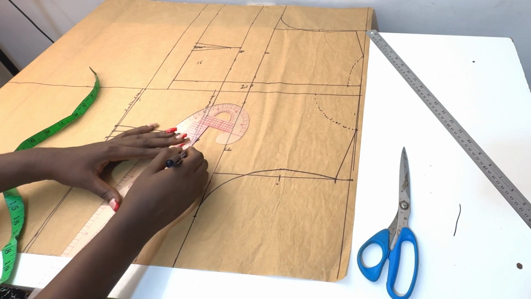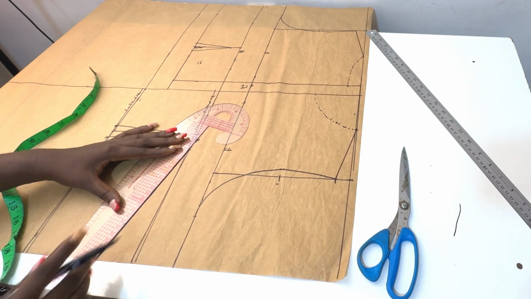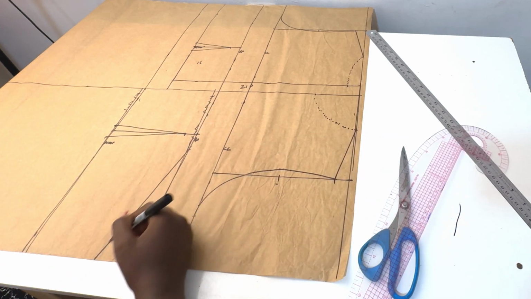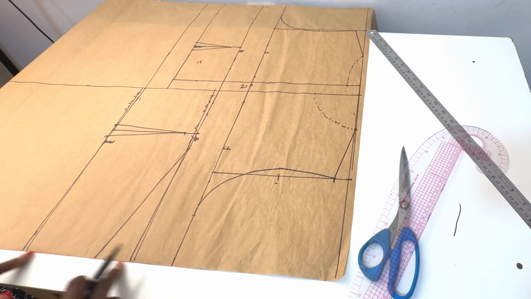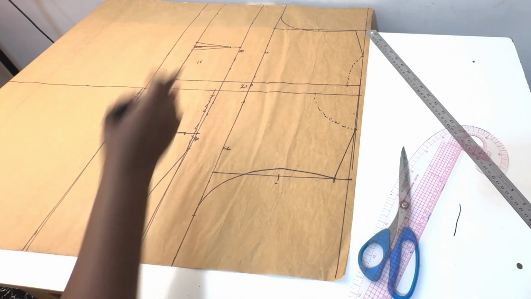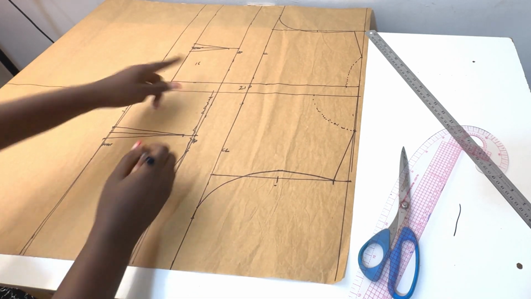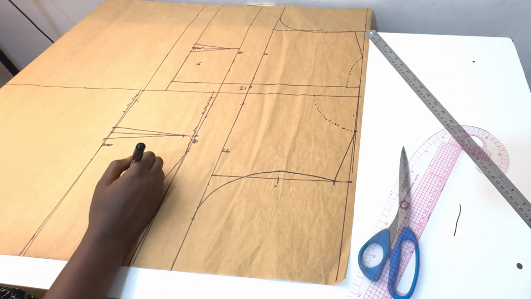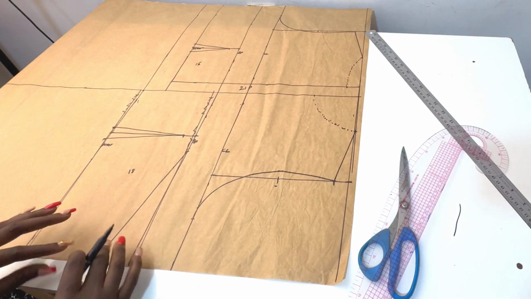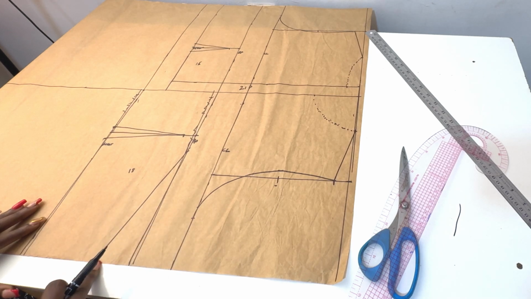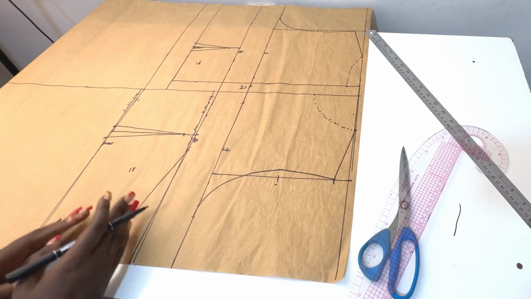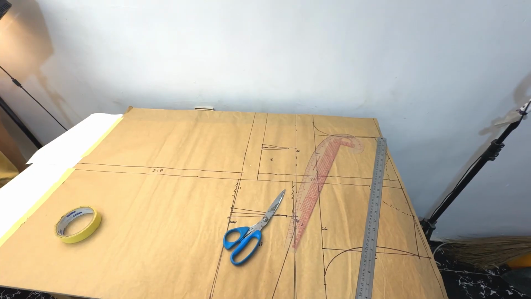So we want to take the dart at the side to make sure that the front and the back side are meeting. I will come down from that bust point by 2 inches, and then I will come in from the dart that we took by 1.5 to 2 inches, and I'm connecting it because the front is 18 and the back is 16 inches. I hope you understand what I'm explaining. So that part, we're actually going to cut it out.